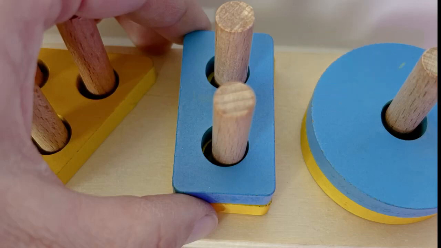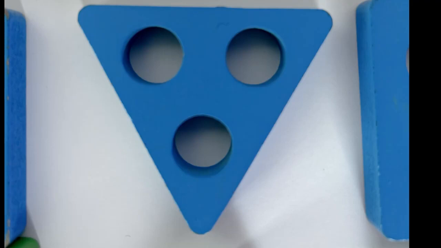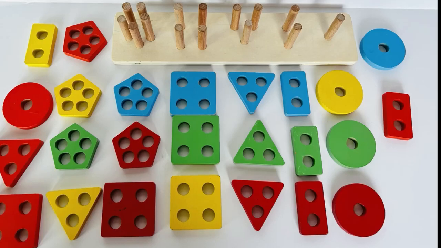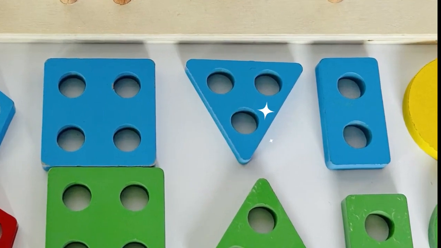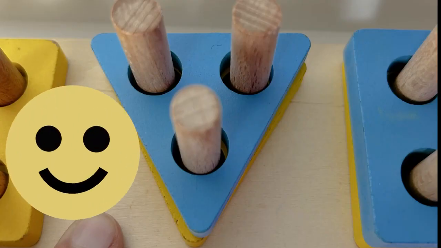I wonder what shape is next. Triangle. Did you guess that? Nice job. We're looking for the blue triangle. If we look at all of our shapes again, can you help me find the blue triangle? Great finding. You did it. That's it. Well done. Let's get it back on our puzzle.